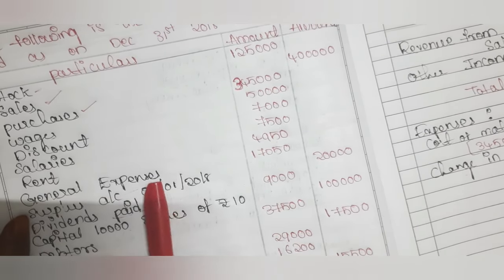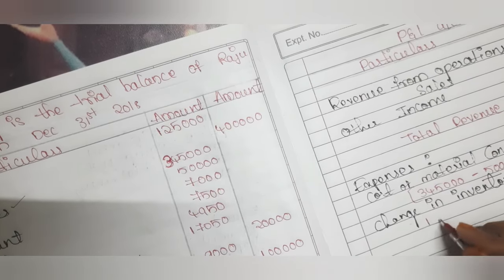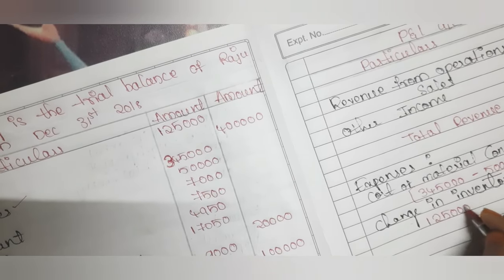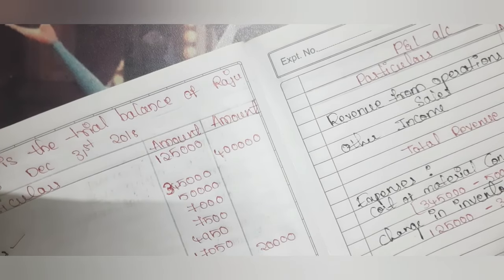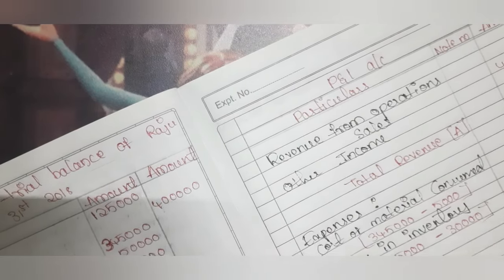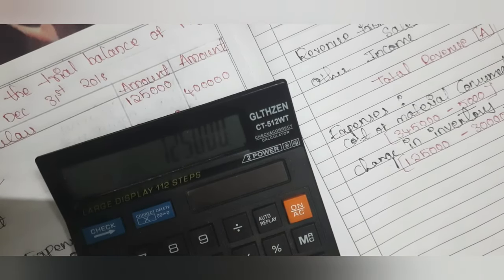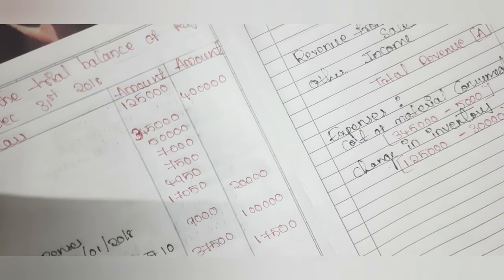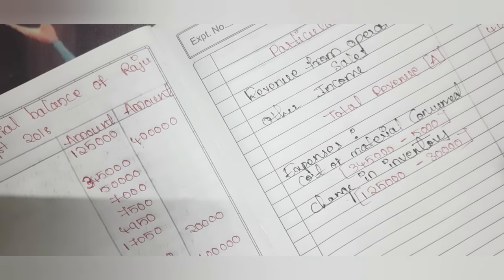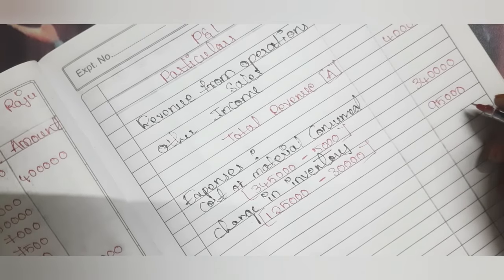Opening stock is 1,25,000 minus the closing stock given in the adjustment, which is 30,000. It is 95,000. So you need to take that 95,000 here.